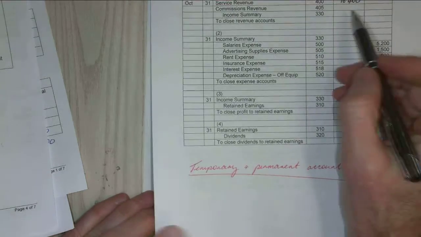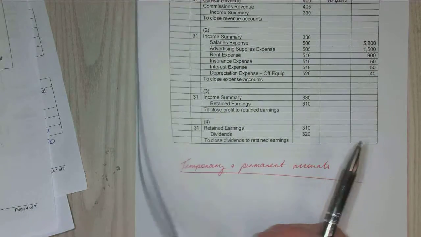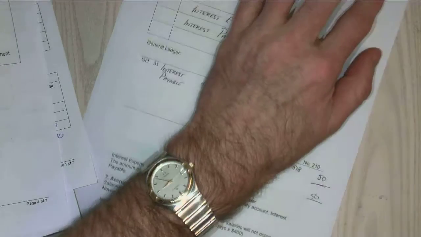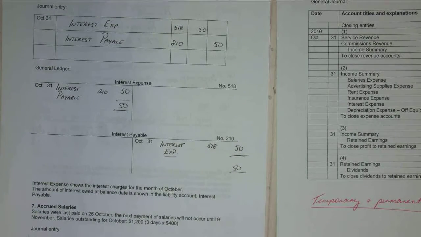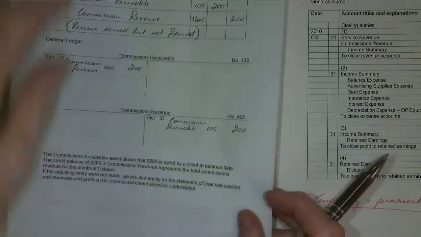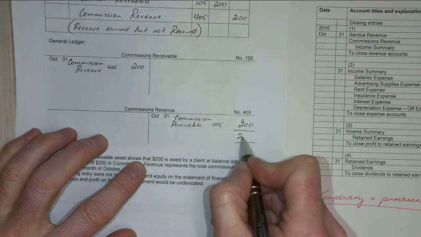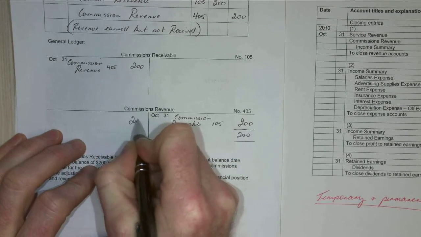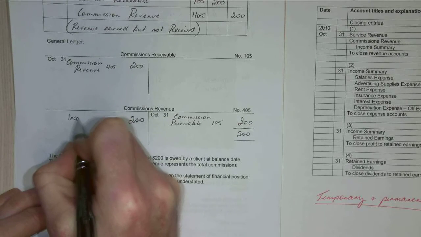Now we do the same for our commissions revenue account as well. My commissions revenue account, so we keep these together, I'm just going to tear that one off. So my commissions revenue account, here it is here. So I've got a credit of $200. To close the balance down, I'm going to put another credit to income summary, or debit to income summary.